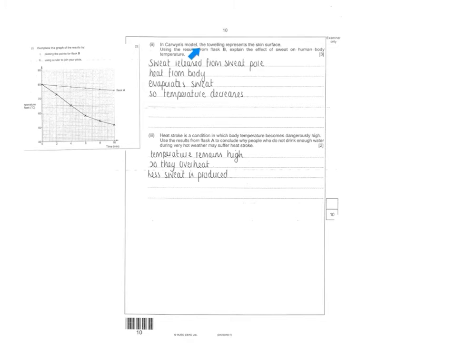Complete the graph of the following results, plotting the point for flask B and using a ruler to join the points. Okay, so I've got 80, which I've got all down here. Then in Carbon's model, the towelling represents the skin surface. Use the results from flask B to explain the effect of sweat on human body temperature.